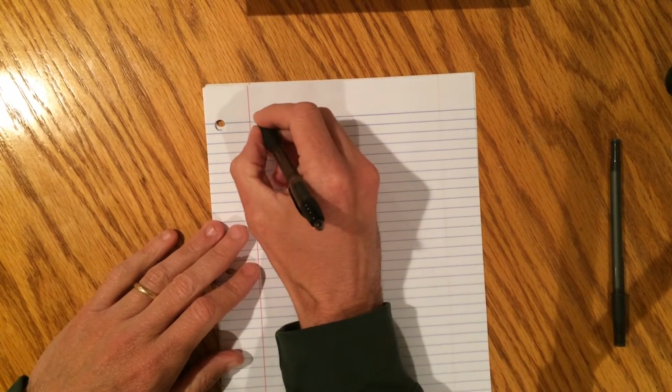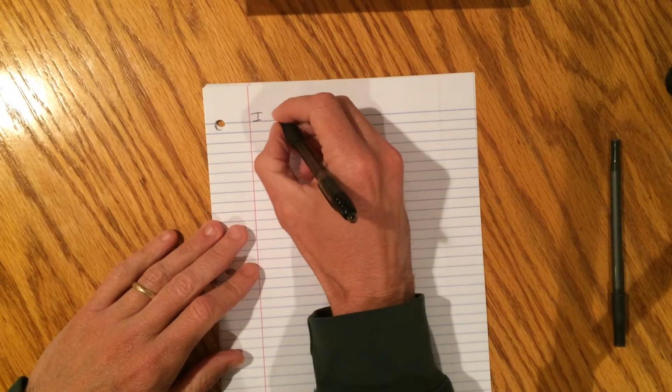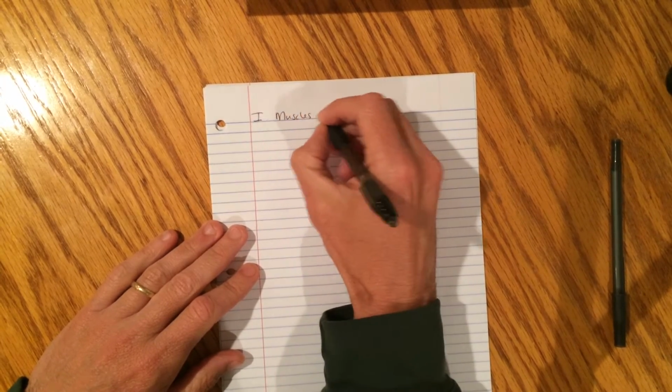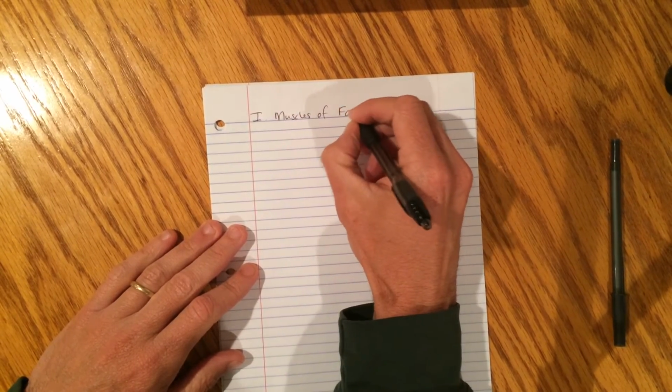All right, ladies and germs, here we go. We're going to start the next section, and this is the grand finale. This is going to take a while. We're going to take a look at major skeletal muscles and what they do, and we're going to start today with Roman numeral 1, muscles of facial expression.